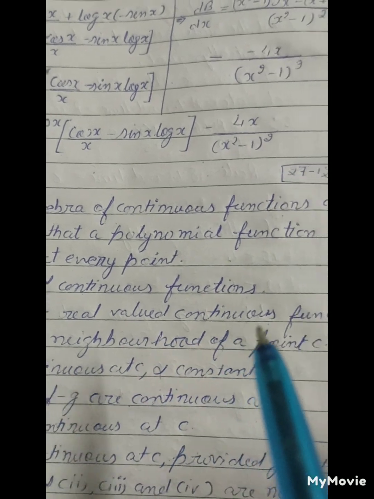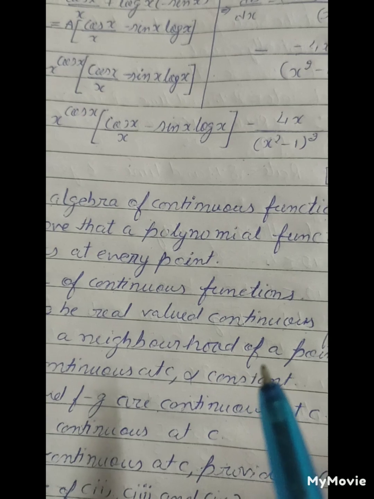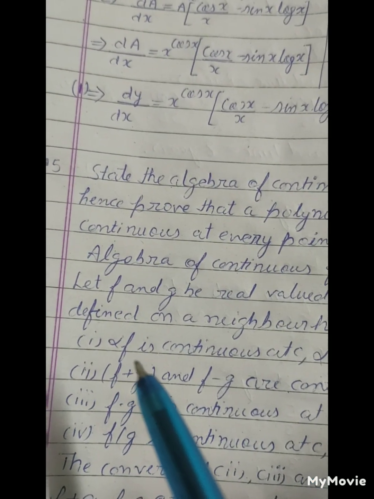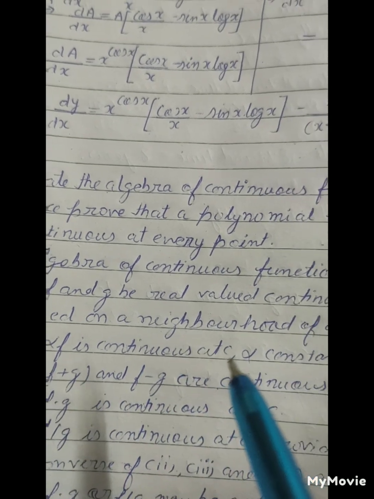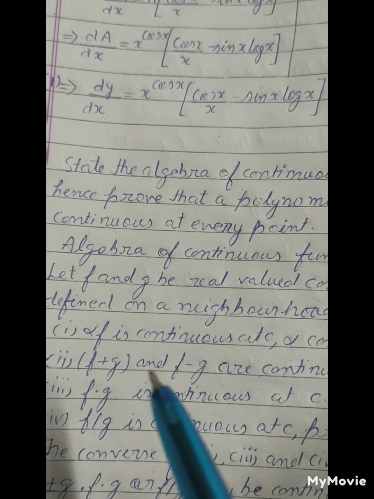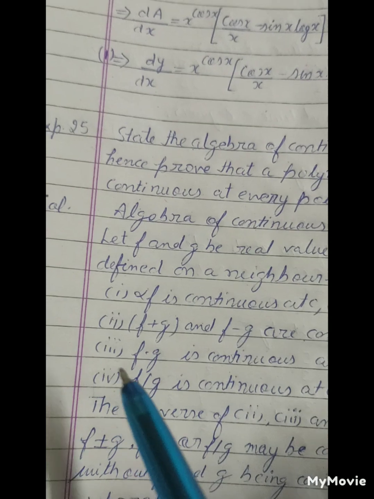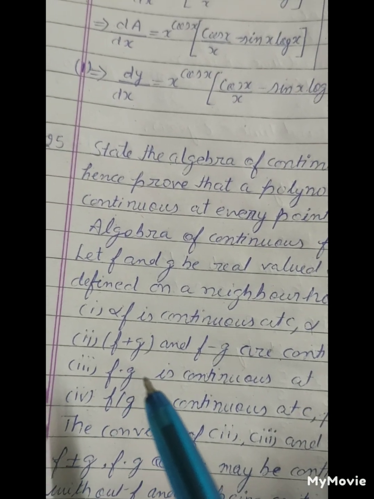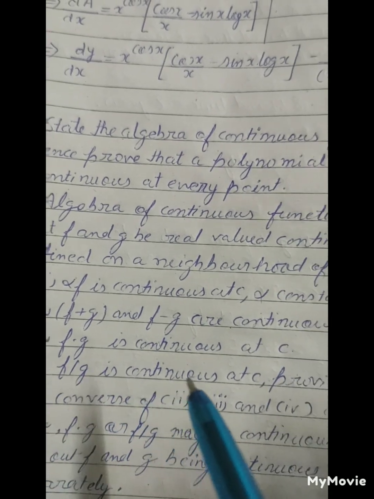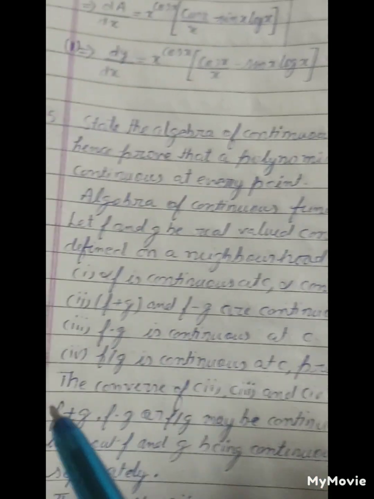Let f and g be the real valued continuous functions defined on the neighborhood of a point C. Then first, alpha f is continuous at C, alpha is a constant. Second, f plus g and f minus g are continuous at C. Third, f into g is continuous at C. And fourth, f upon g is continuous at C provided g of C is not equal to 0.